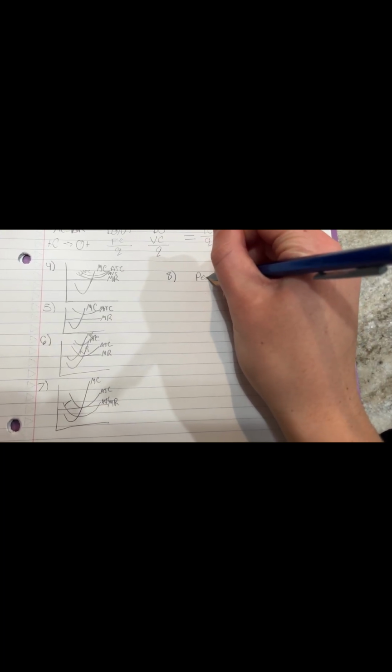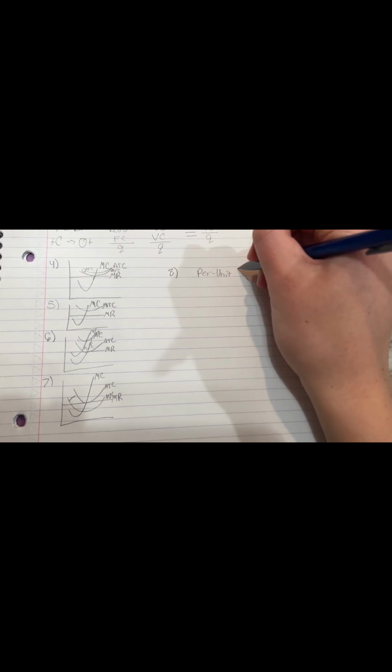So a constant cost industry is a market structure where the per unit cost of production for firms remains unchanged as the entire industry expands or contracts.